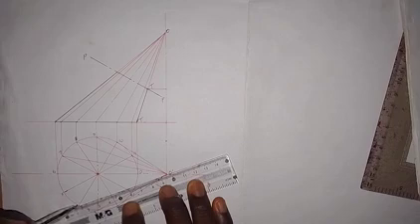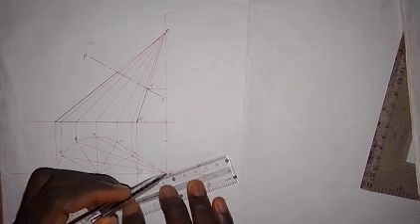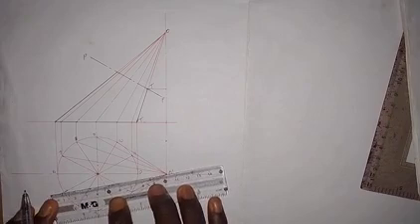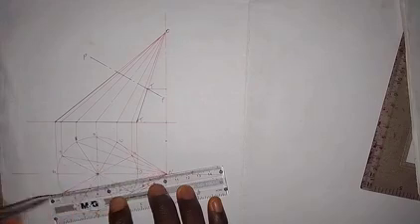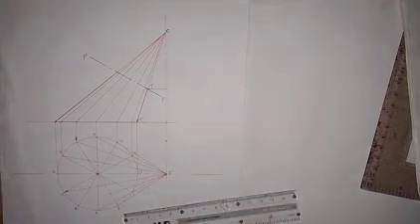So 4 joining with O prime. Then 5 also goes with O prime. Then we have done that of 6 and 0. So we have this. Okay, so I believe this is clear.